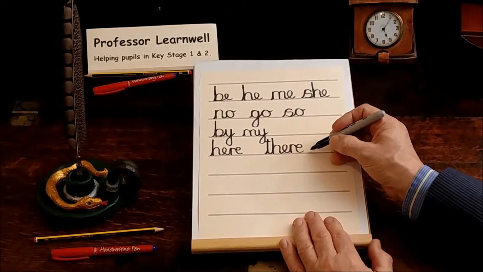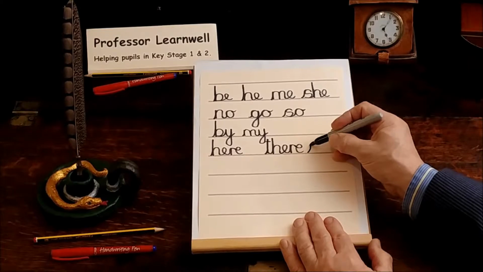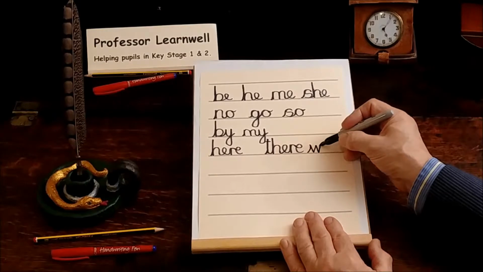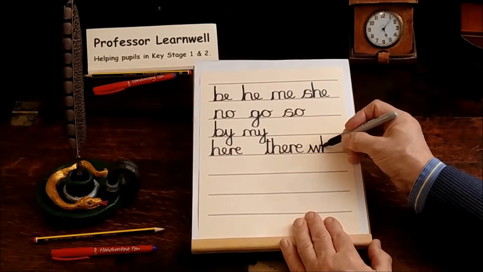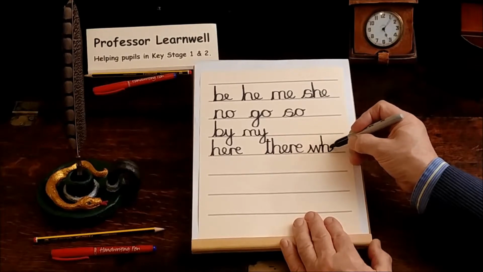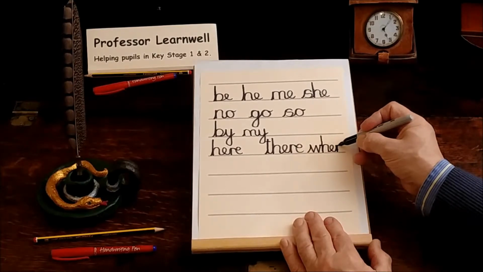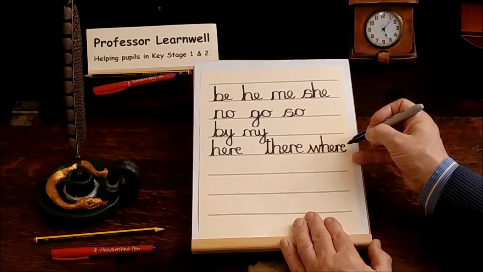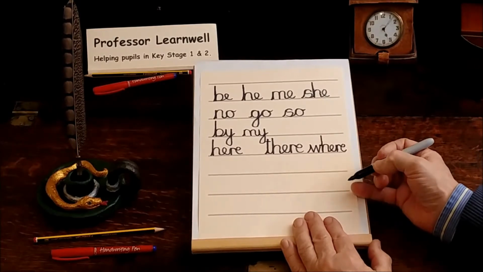Starting with the letter W. On the line as ever, flick or hook out to form the letter H. Bounce back up. Halfway we go over to the right. I'm sorry that I've made this a bit of a squeeze, haven't I? I should have planned that better. Lead out with a hook or flick. There's nothing to cross, but where is spelt W-H-E-R-E.